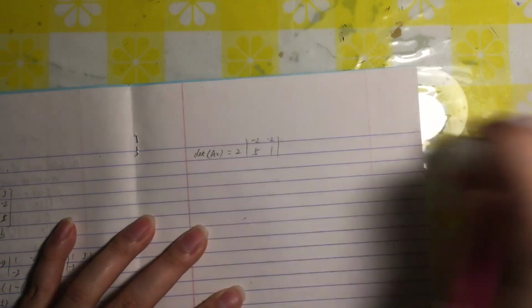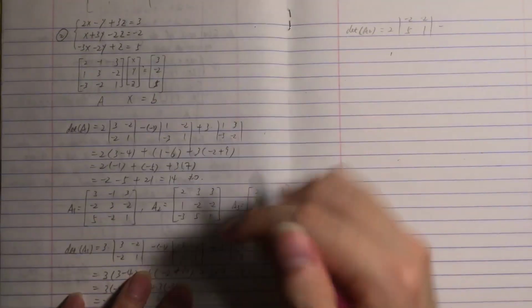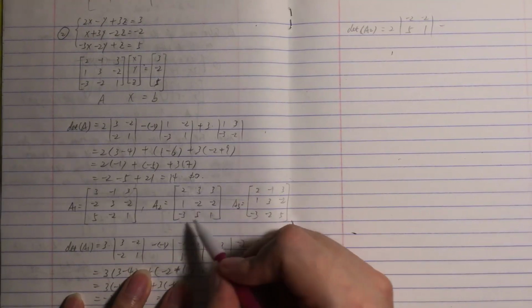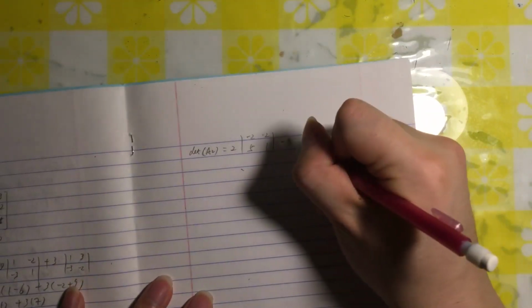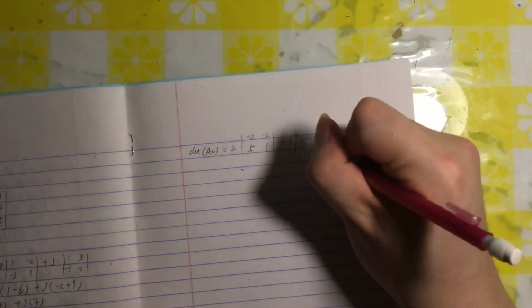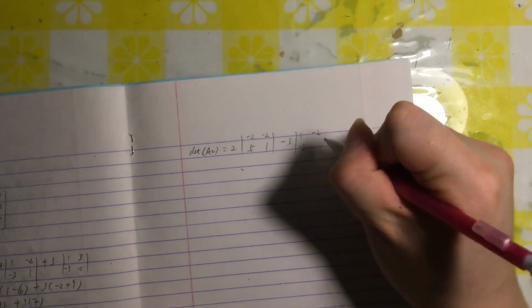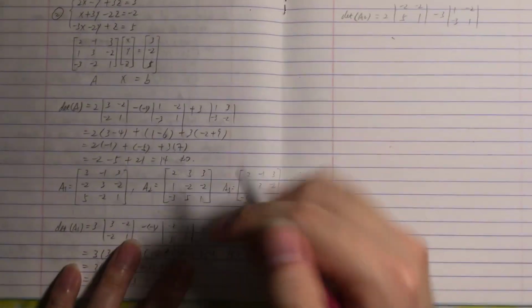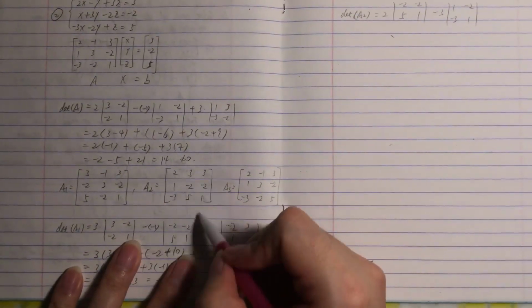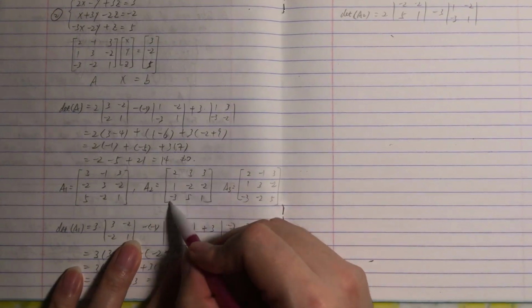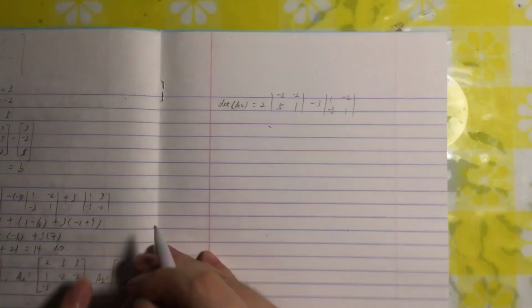Minus 3 times the submatrix 1, -2, -3, -1. Plus 3 times the determinant of the submatrix 1, -2, -3, -5, -3, positive 5.